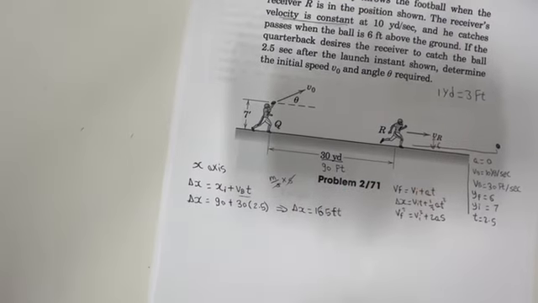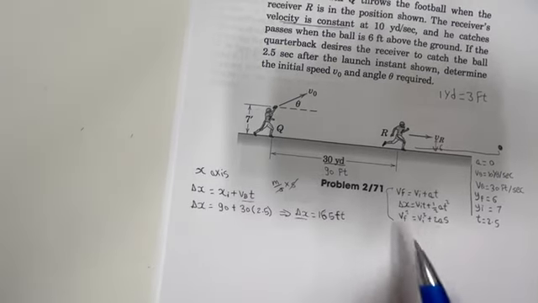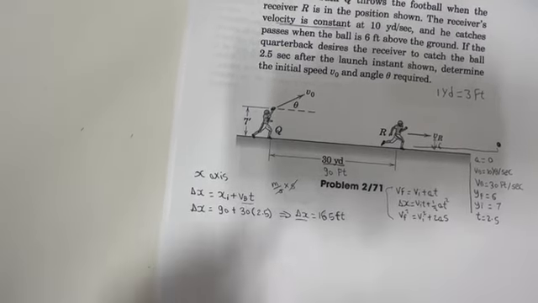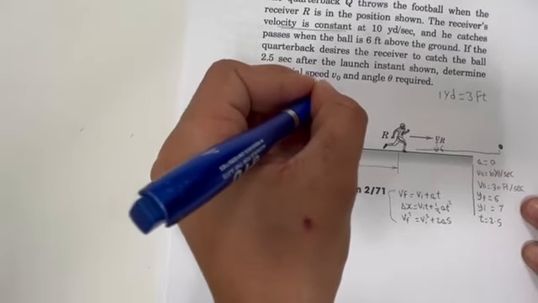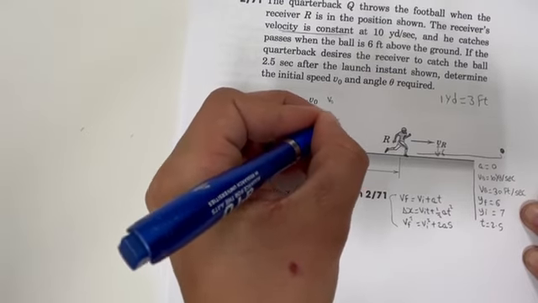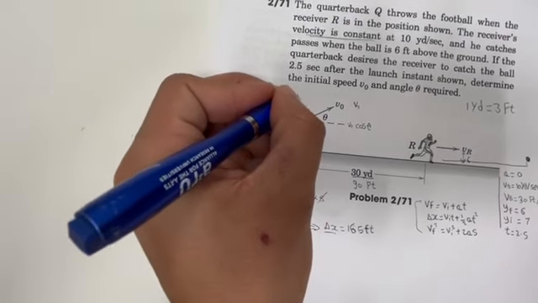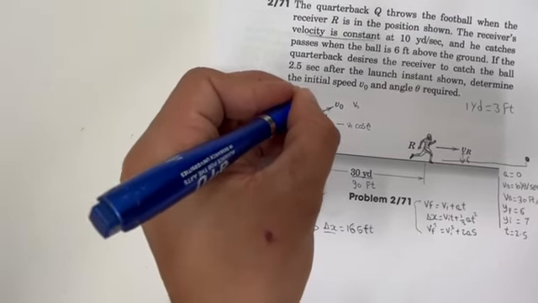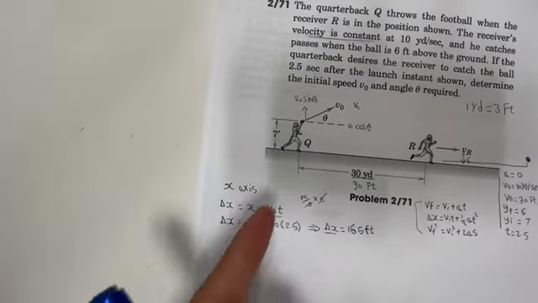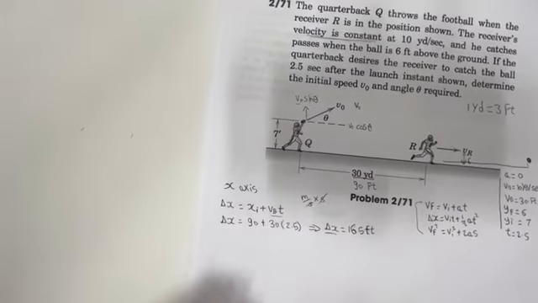Those are the three kinematics equations. You can use any one of them to solve. So you have delta x, but you don't have vi, because v naught will be v naught cosine theta in the x direction, and v naught sine theta in the y direction, and that's what you try to get. You try to get v naught and theta.